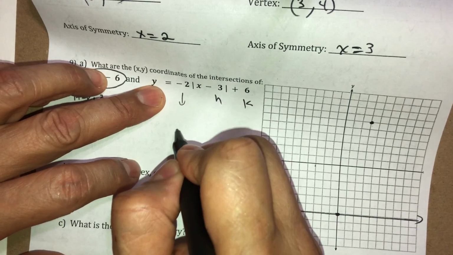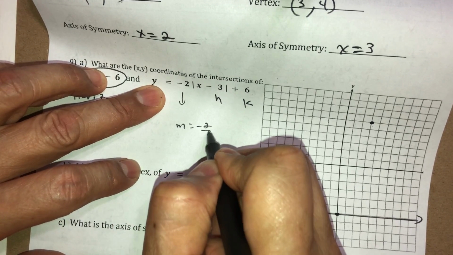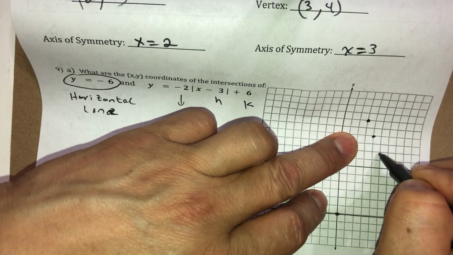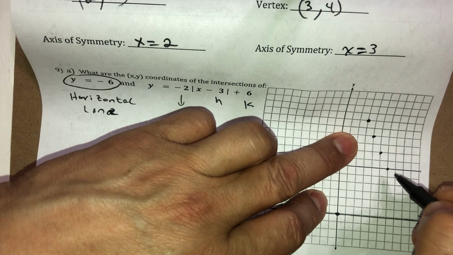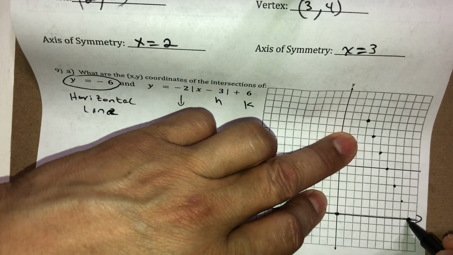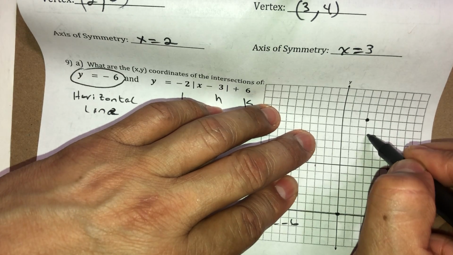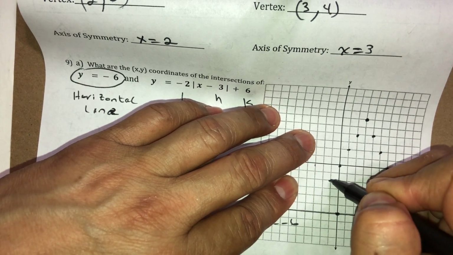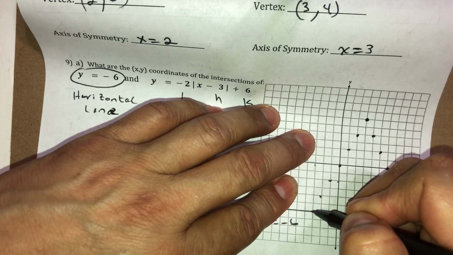My slope here is -2 over 1. So from here, I'm going to go 2 down, 1 over, 2 down, 1 over, 2 down, 1 over, 2 down, 1 over, and I have to continue because I'm looking for the intersection point, and they're going to touch right there. I can also go backwards, 2 down, 1 left, 2 down, 1 left, 2 down, 1 left. Okay, and that would be my other.